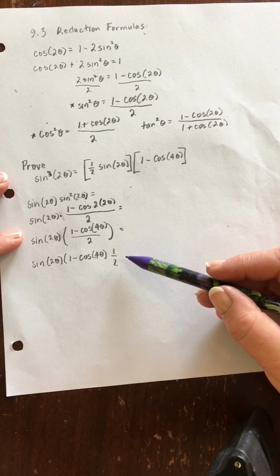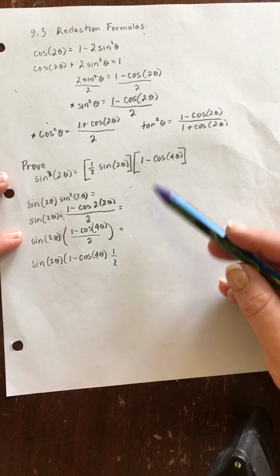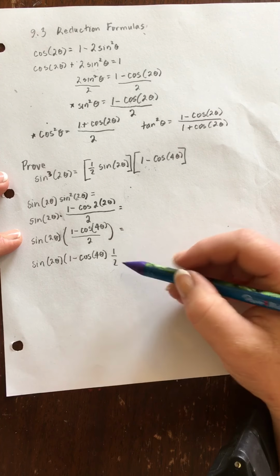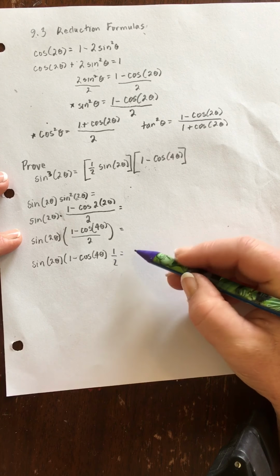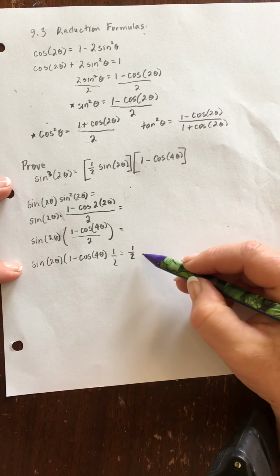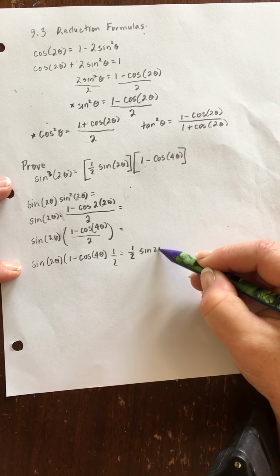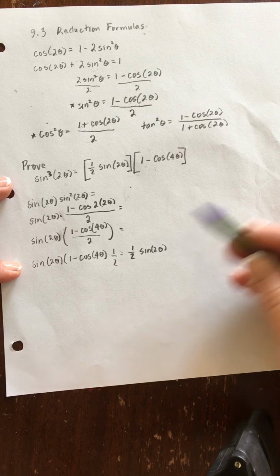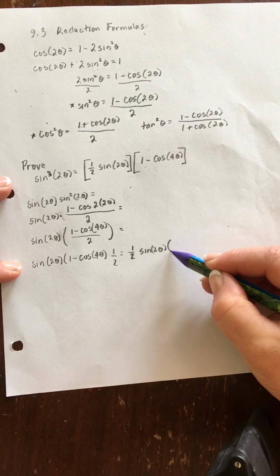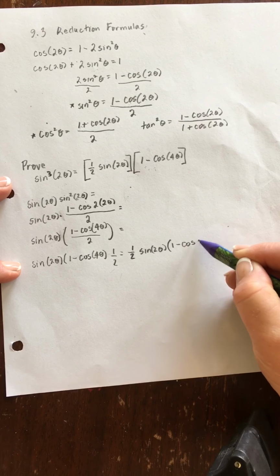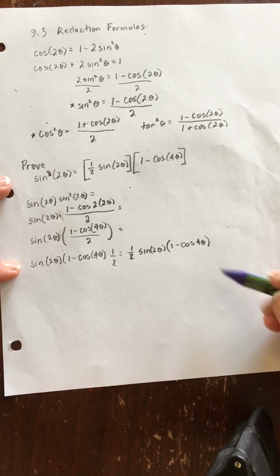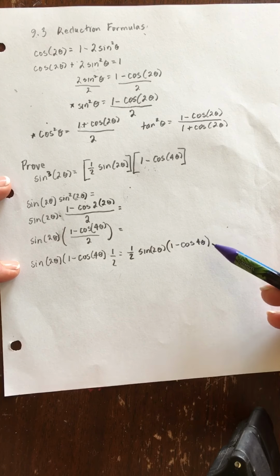Now it looks pretty much like the right side if I reorganize it into 1/2 sine of 2 theta times 1 minus the cosine of 4 theta, because all of this is multiplication, so it's commutative. And so now I have exactly what I started with.